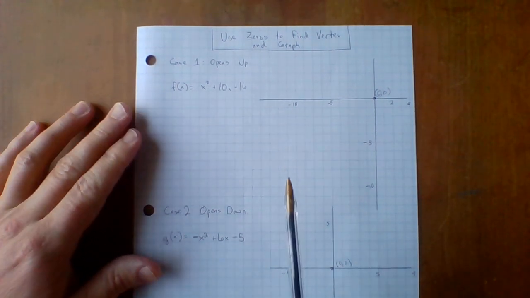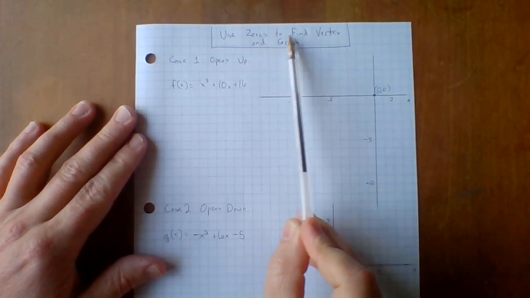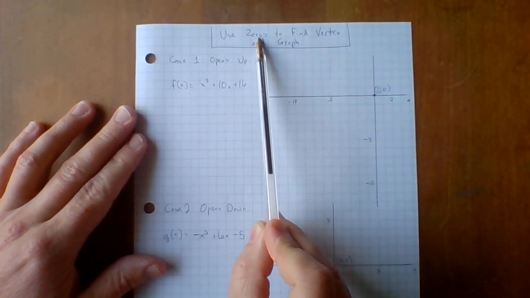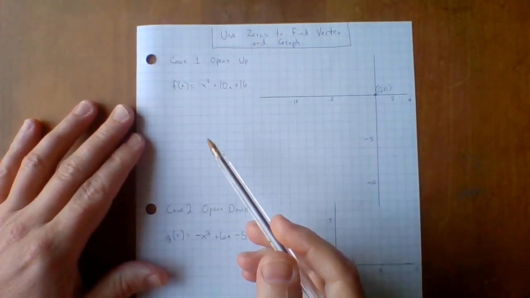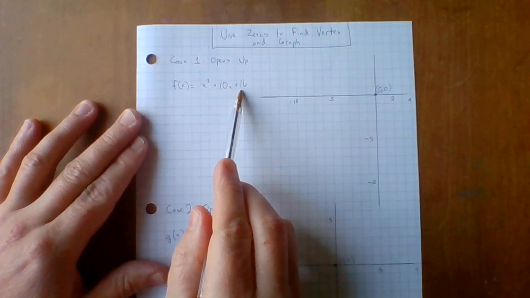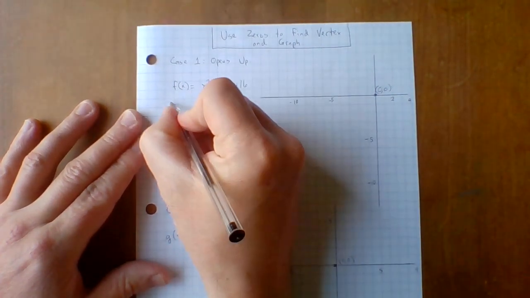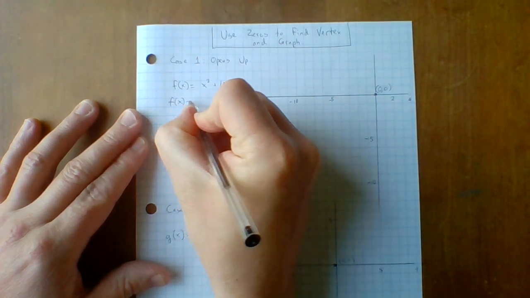So another thing that we need to review is graphing parabolas, how to find the vertex of the parabola if we know the zeros. So I have two cases that we're going to go over in this video. This is the kind of parabola that opens up. So I have f of x equals x squared plus 10x plus 16. I want to find the zeros, which means I need to factor that.